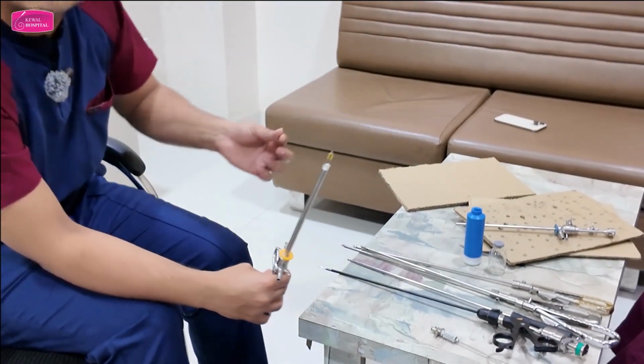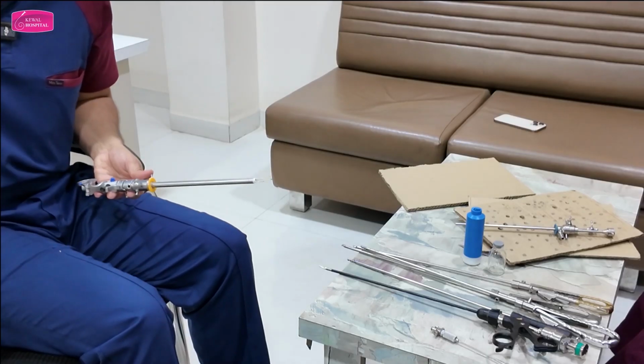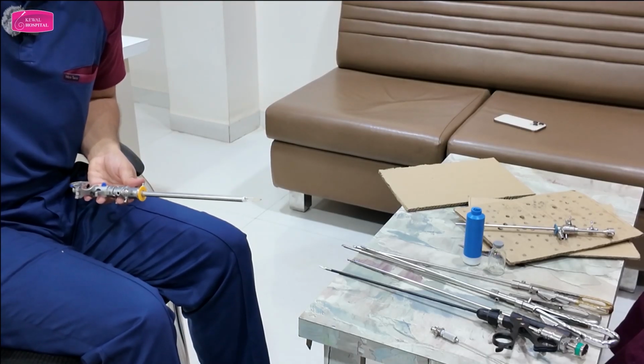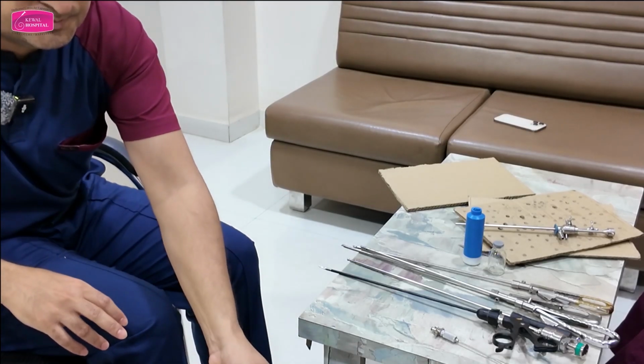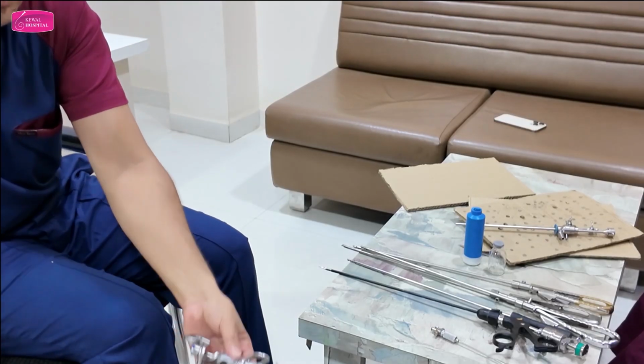So through the scope, is there a 4mm scope? Bring it. I will show you in the camera itself, so how it looks. Or if you want, I can show you right now also.